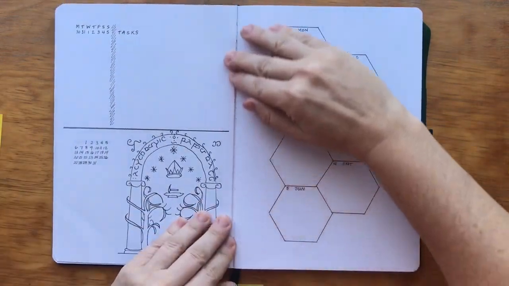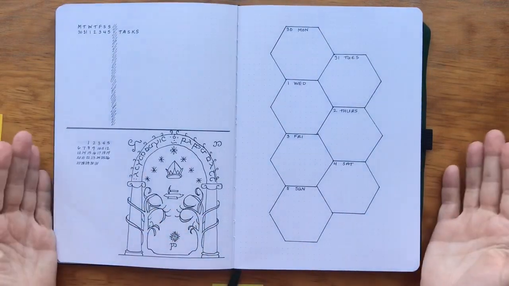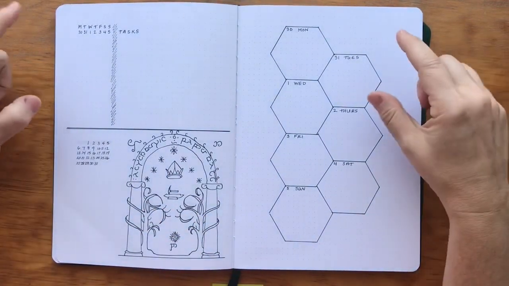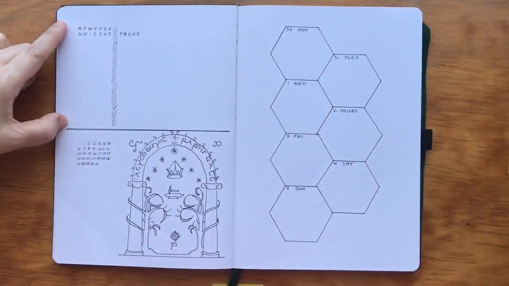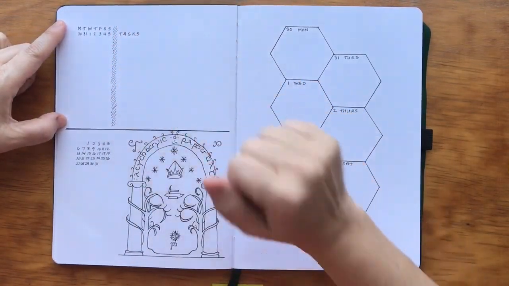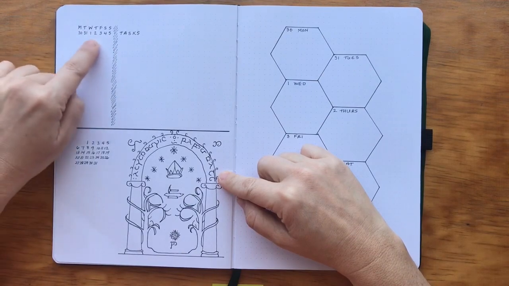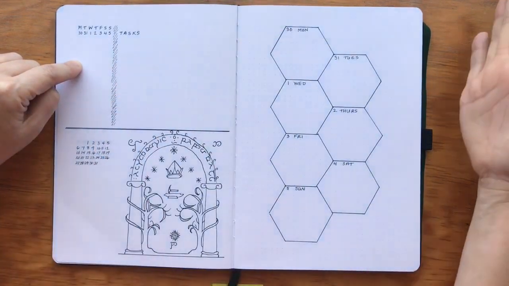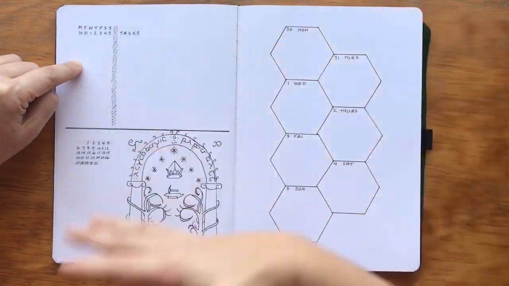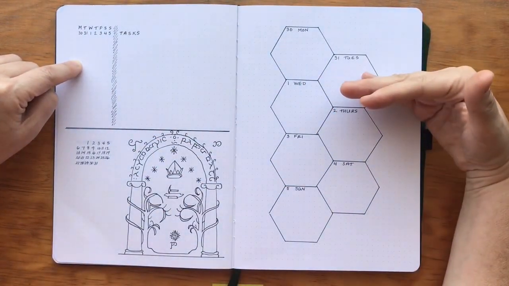All right, then we get into the weekly spreads. So in my weekly spreads, I have a task list where I'm going to be using the Alistair method. I'm going to just be listing my tasks and then indicating when the task should be done, whether I'm going to push it to the next day, when I've completed it, or if the task has been canceled.